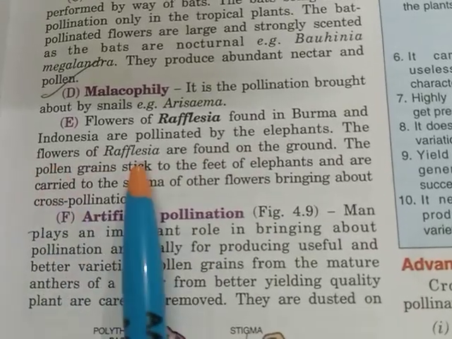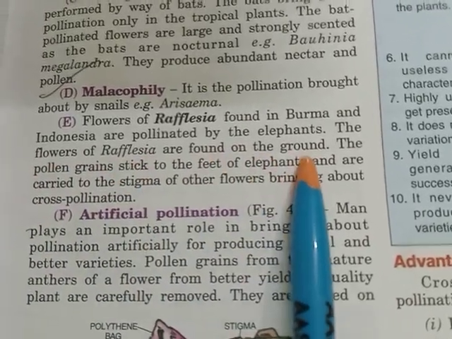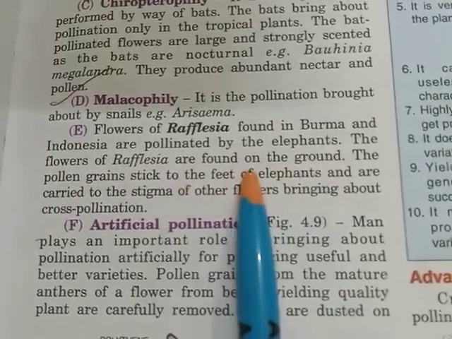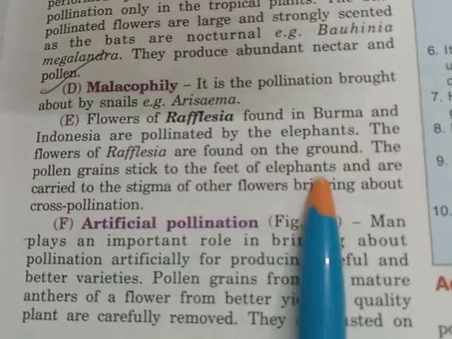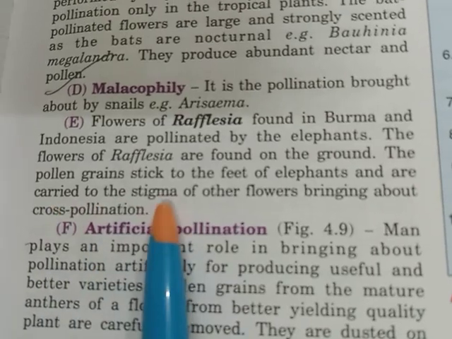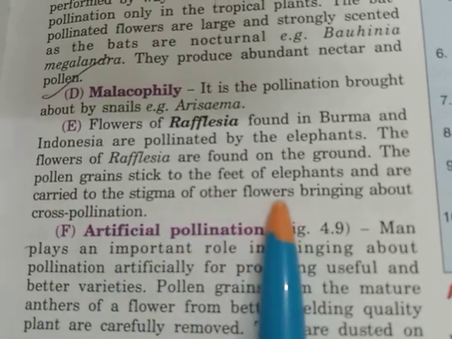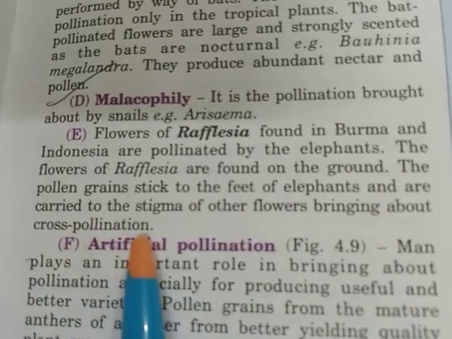The flowers of Rafflesia are found on the ground, and the pollen grains stick to the feet of elephants and are carried to the stigma of other flowers, bringing about cross pollination.